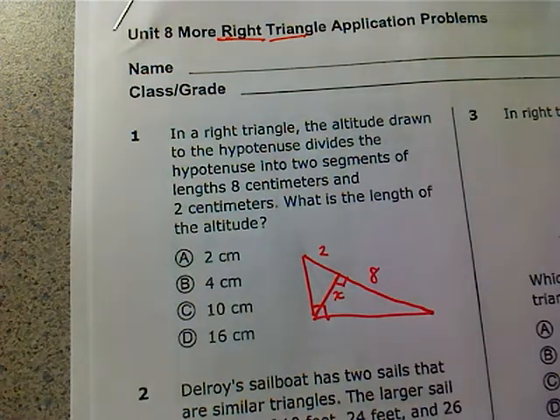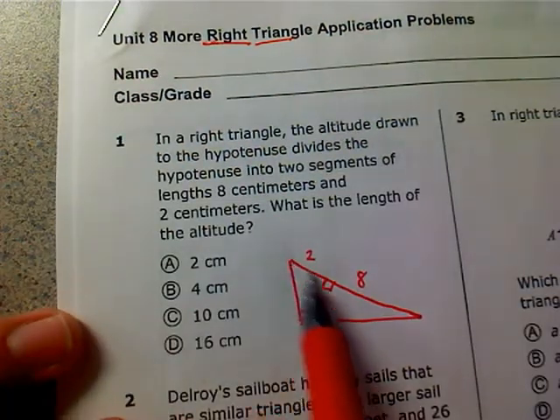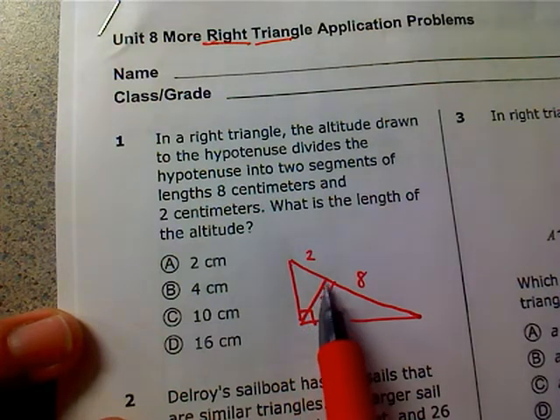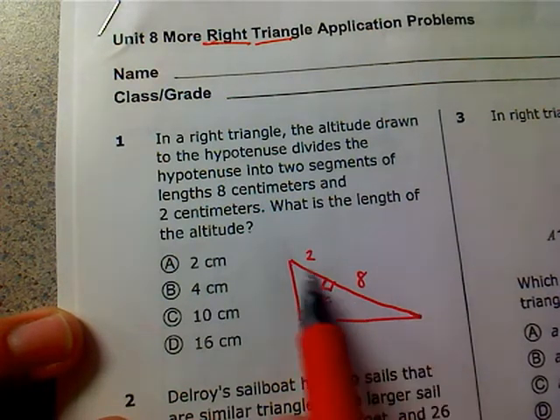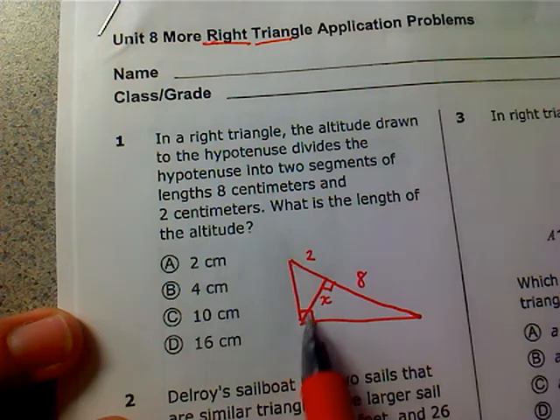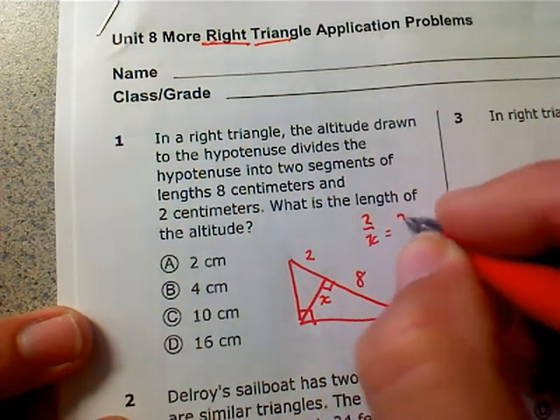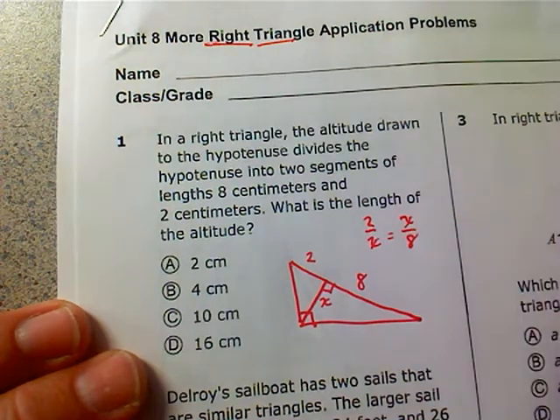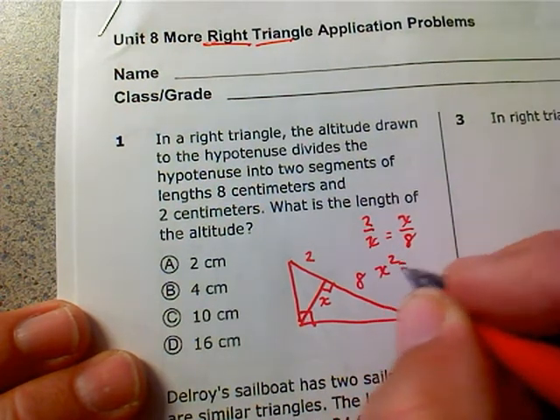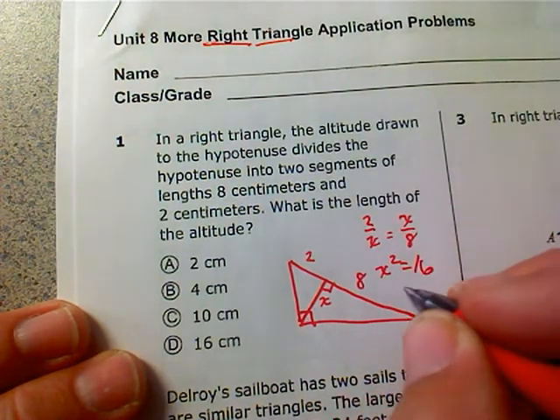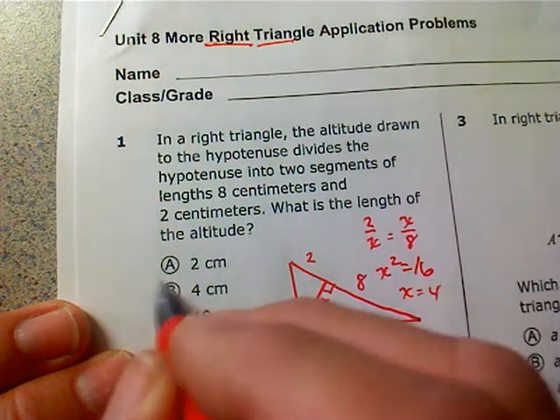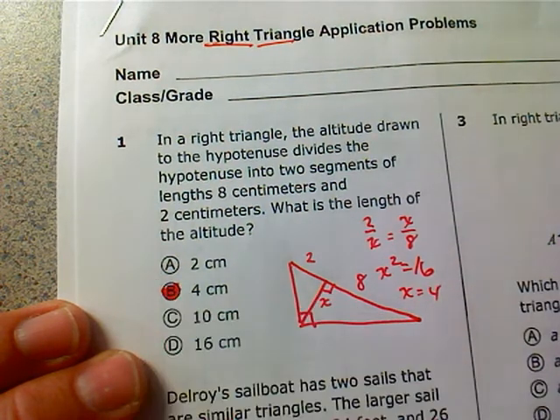Oh yeah, this is one of those problems where I go part, altitude, altitude, part. So part, altitude, altitude, part: 2 over x equals x over 8. Cross multiply and I get x squared is 16. So when I square root both sides, x is 4.